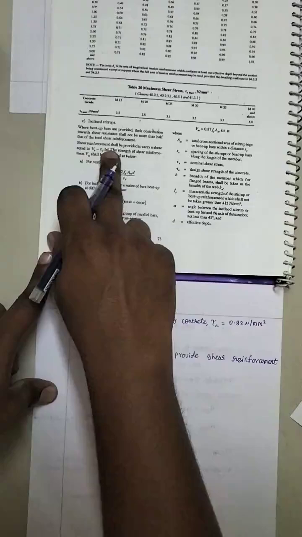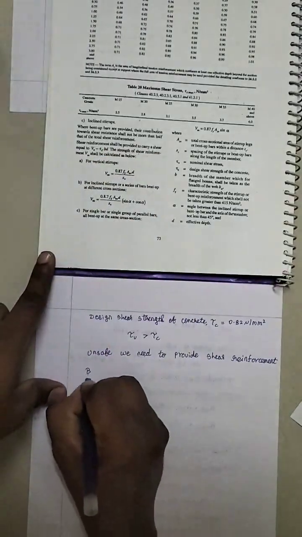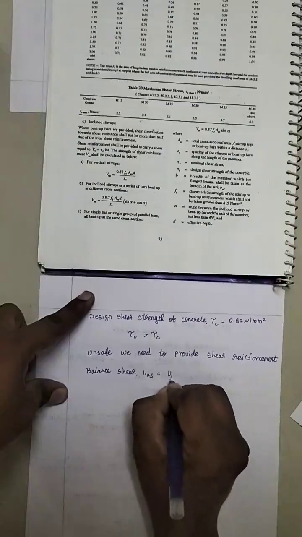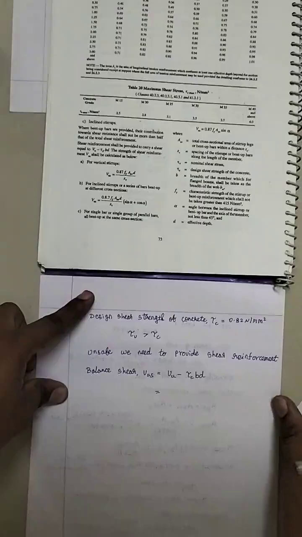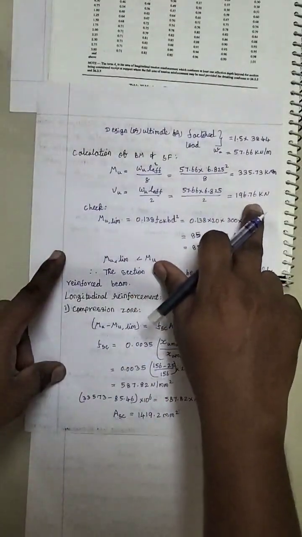In order to provide the shear reinforcement, we need to follow this concept. Shear reinforcement shall be provided to carry a shear equal to the balance shear, Vus, which will be equal to Vu minus tau C into bd. The Vu value which we have calculated already is 196.76 kilonewton.